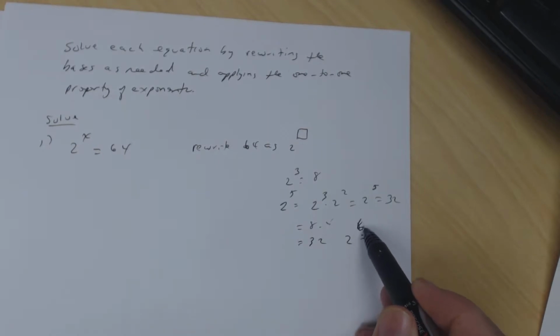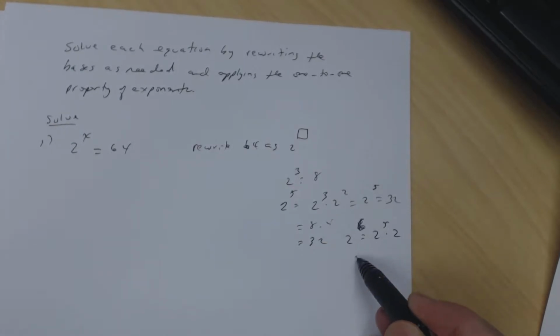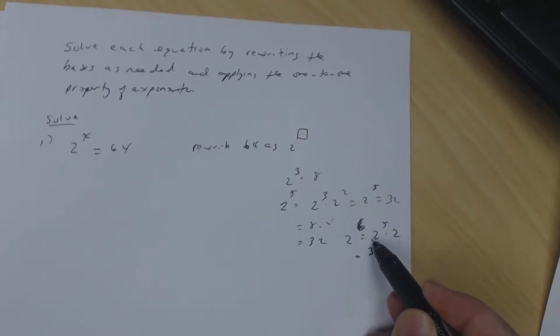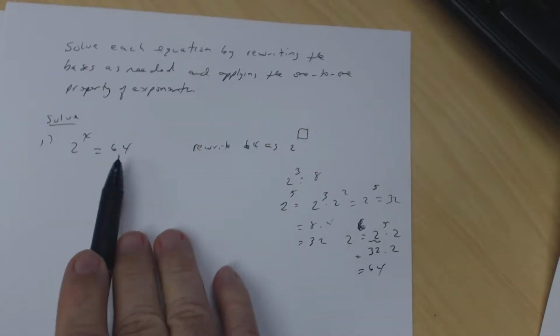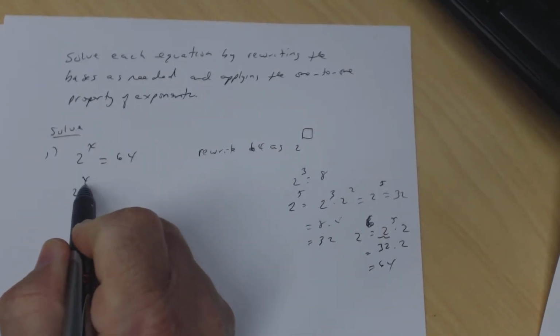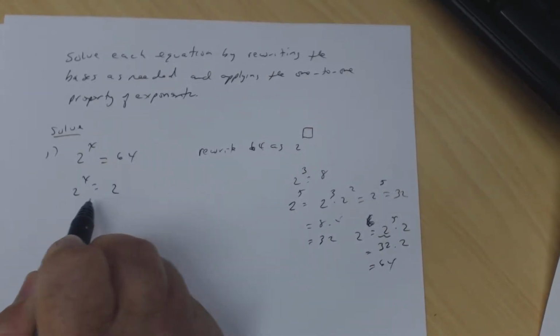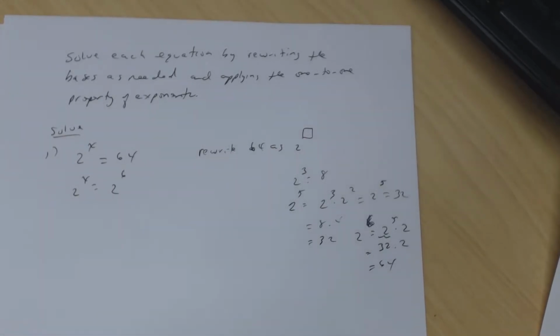I'm sorry, 2 to the 6th, excuse me. 2 to the 6th is 2 to the 5th times 2. So 2 to the 5th, remember, is 32. 32 times 2 is 64. So 64 is 2 to the 6th power.